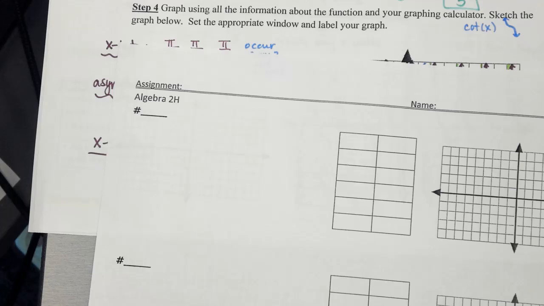Okay, if you are going to miss tomorrow due to an AP class or maybe a unified sports thing, then what you need to do is finish this. This is not due. Are we listening? This is not due until Friday morning.